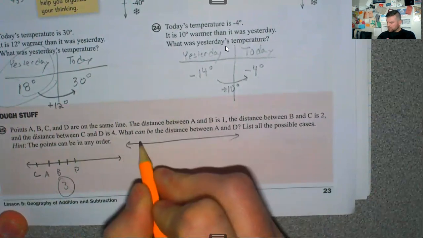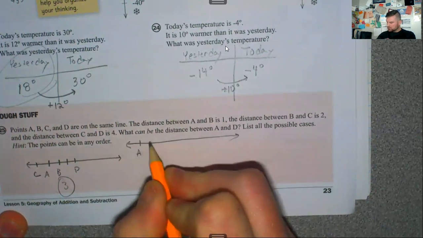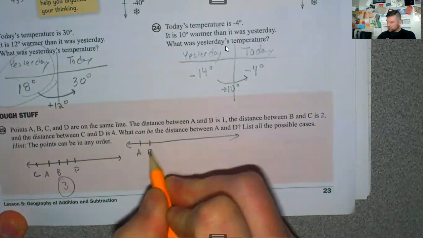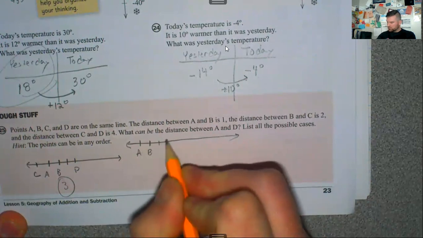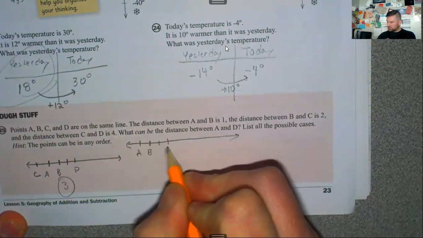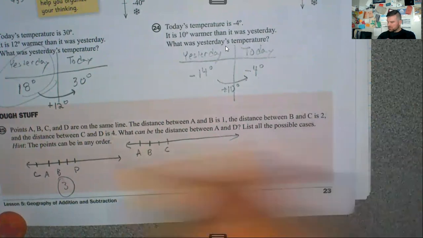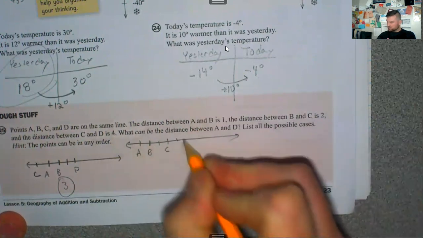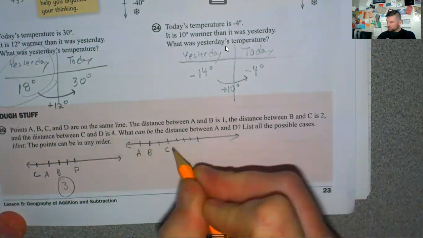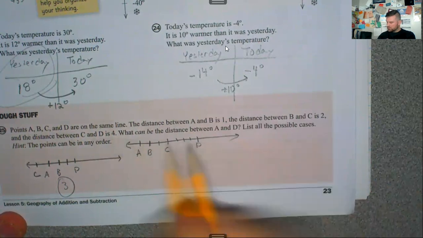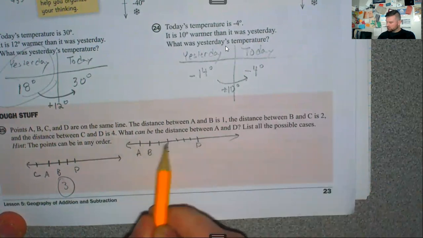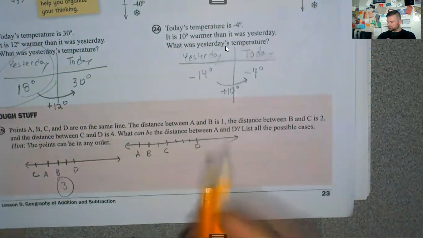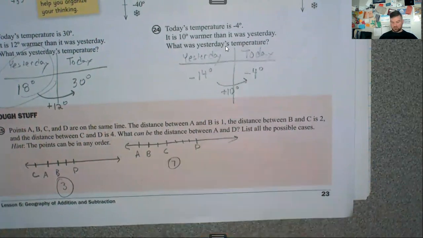Okay, let's start. Here's A, and B has 1. And then B and C has 2. So let's keep going forward. So there's C. And C and D have 4. So 1, 2, 3, 4. D. So A to D has 1, 2, 3, 4, 5, 6, 7. It has 7 spaces.